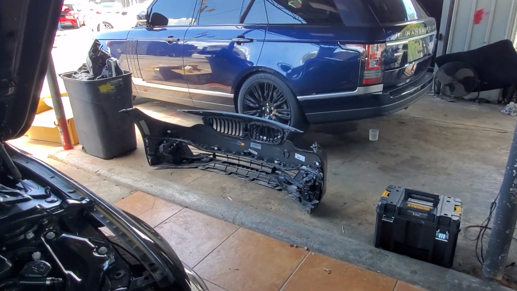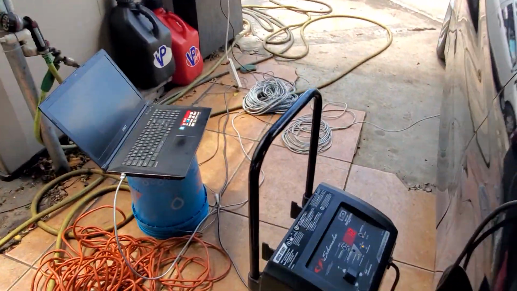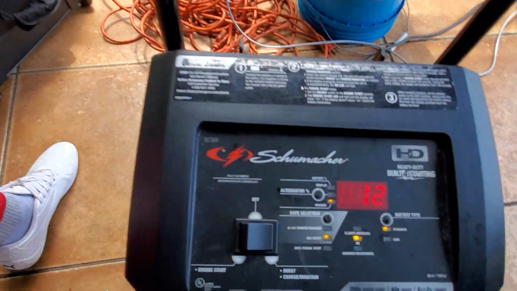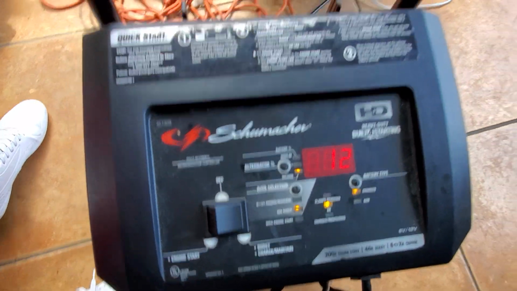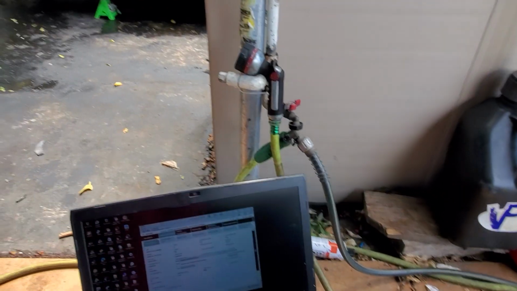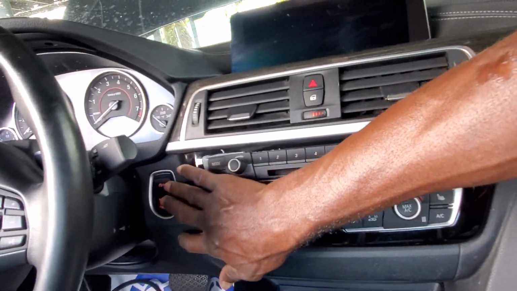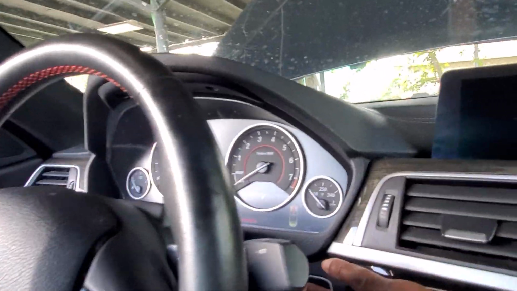Here's our bumper out there. As before, we have our battery maintainer here running, and our voltage is roughly... Oh, the ignition turned off.